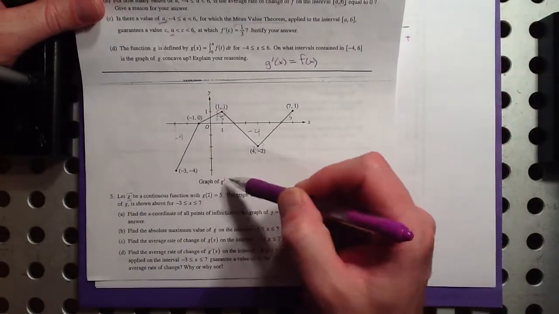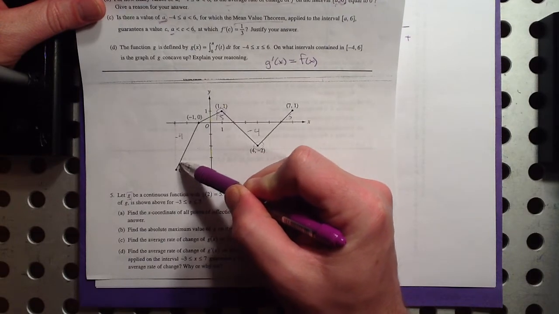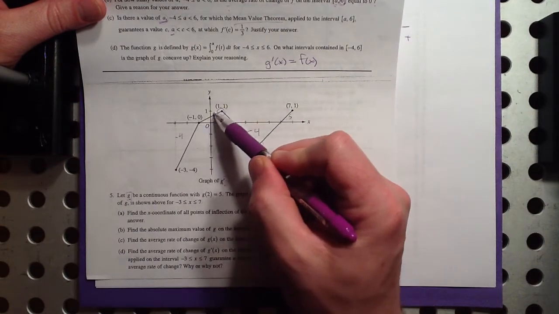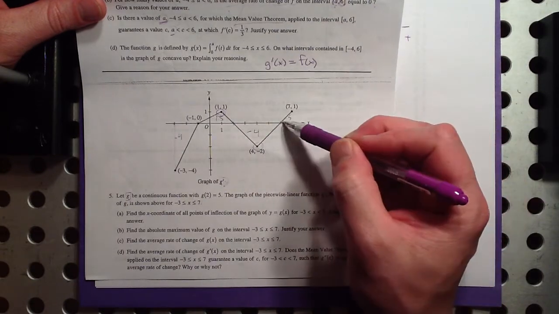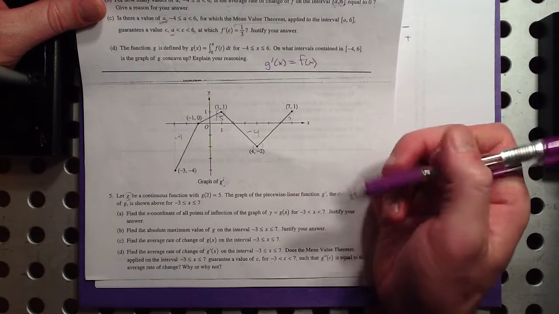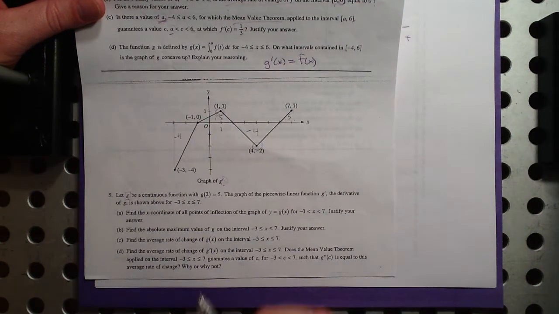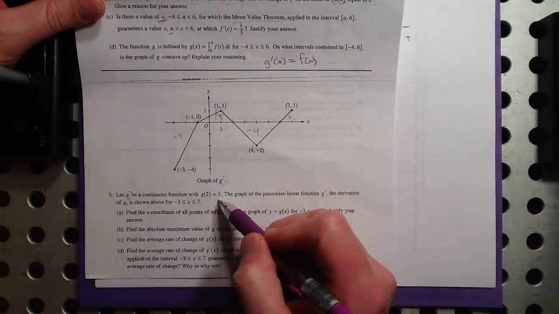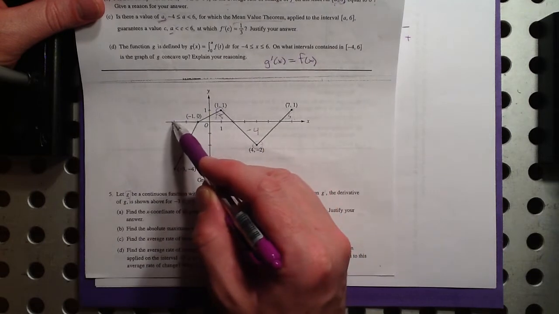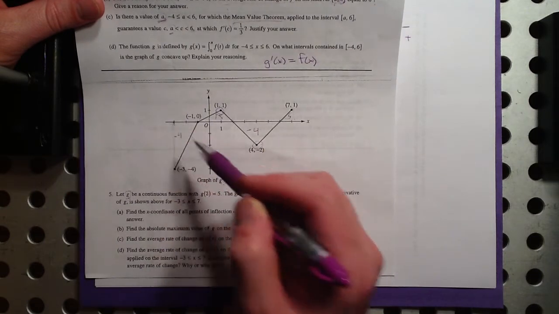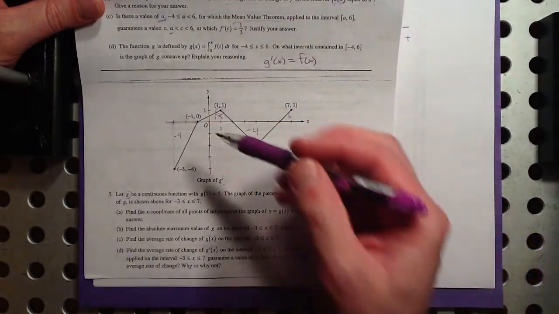Well, this is the derivative. So this function is decreasing, then increasing a bit, and then decreasing, and then increasing a bit. So if we want to find the maximum value, we've got to figure out where it's, well, we don't need to figure out where it started, but from here to here, if we want to know how much the original function changed, then we're talking about area, right?